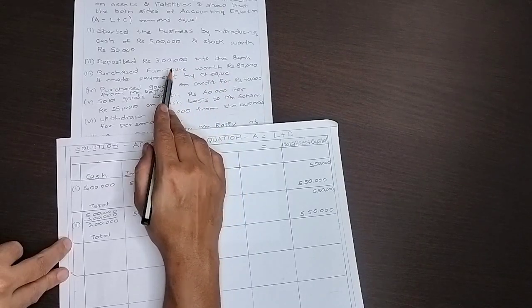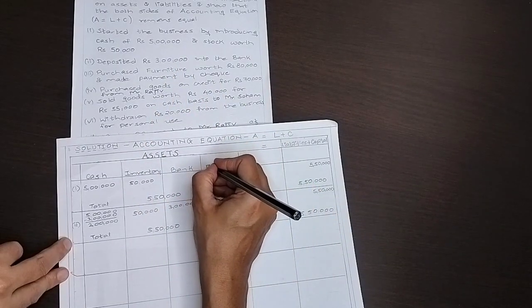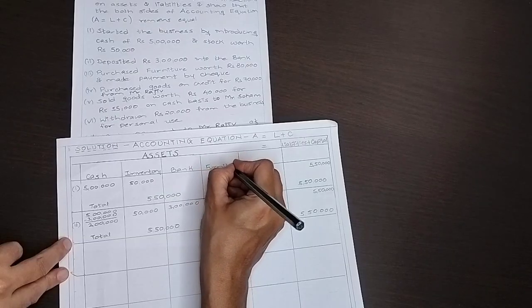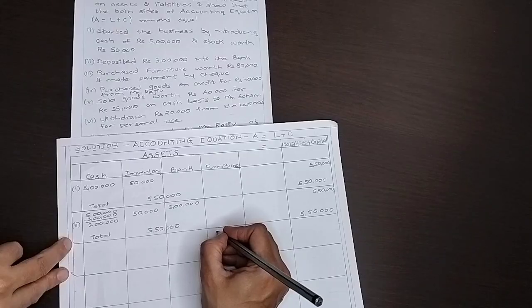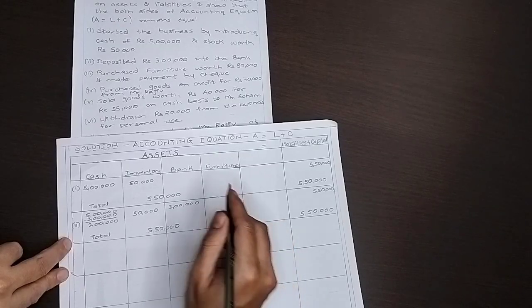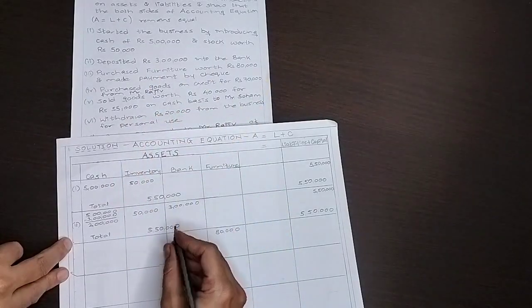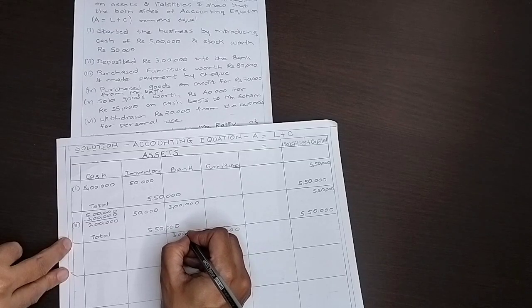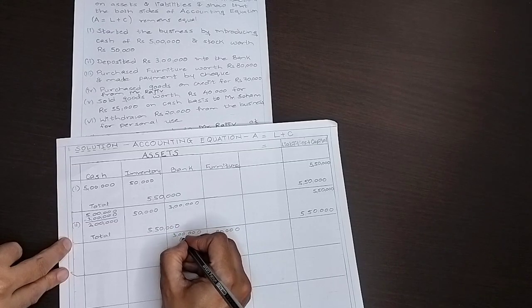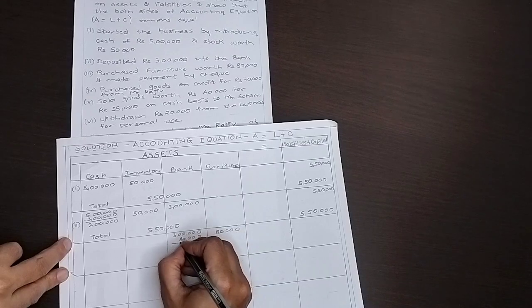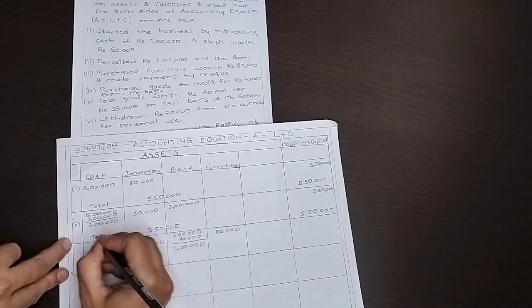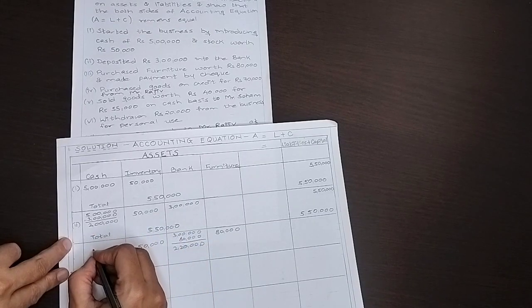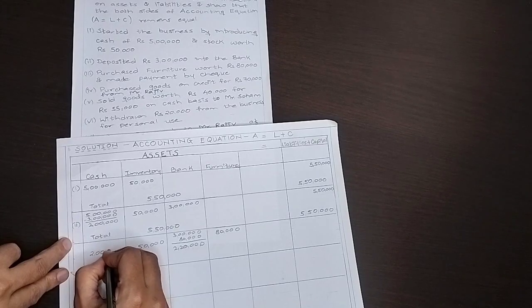The third transaction says purchased furniture worth rupees 80,000 and made payment by check. Furniture, what is furniture? Furniture is an asset. One more asset increases in the business, that is furniture. Purchased furniture 80,000, payment by check. So from the bank 3 lakh goes 80,000. What remains is 2 lakh 20,000. Inventory will remain the same and cash is the same, that is 2 lakh.